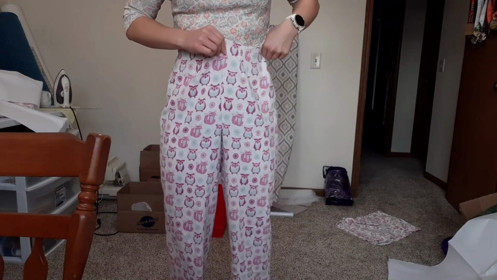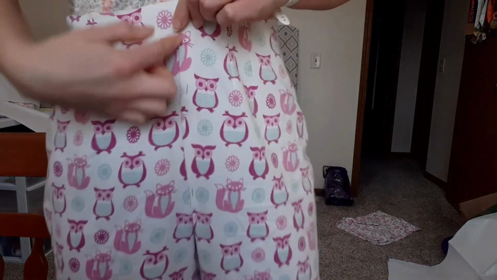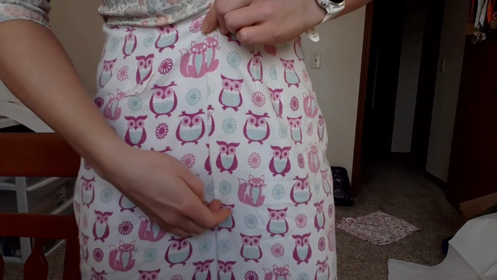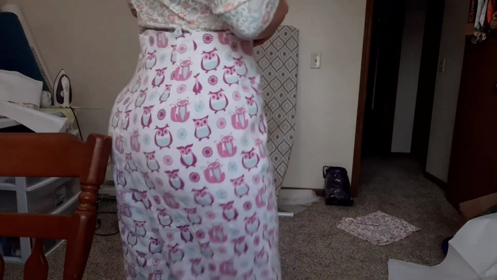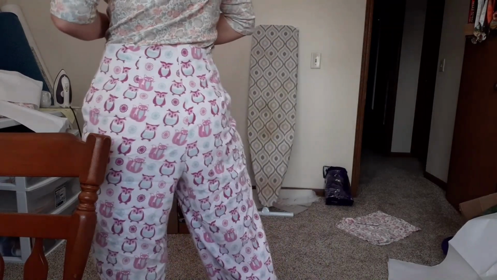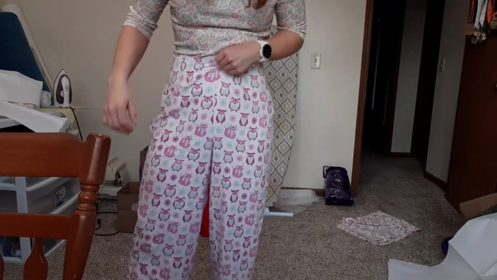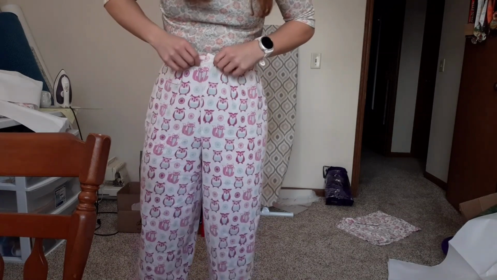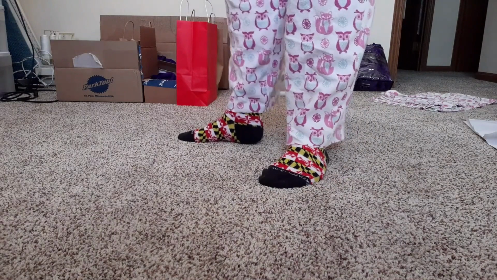Here we are. After having taken the waist in just a little bit, I have once again pinned the front. Oh, I should also point out that this is the length of the pants, trousers.